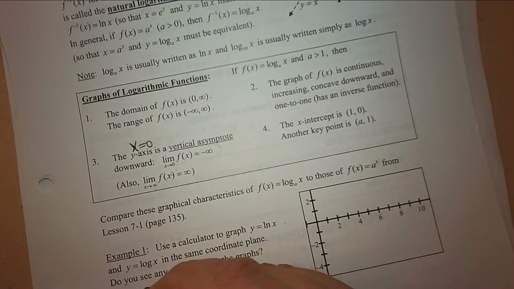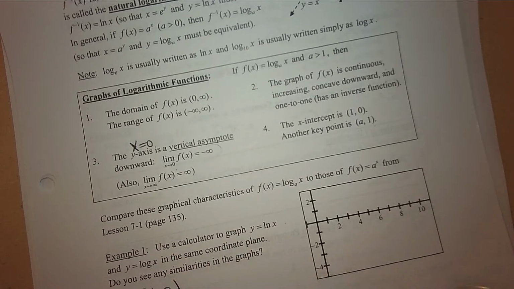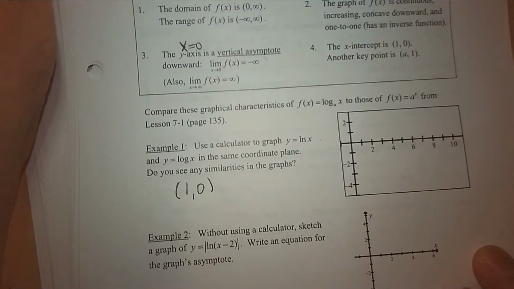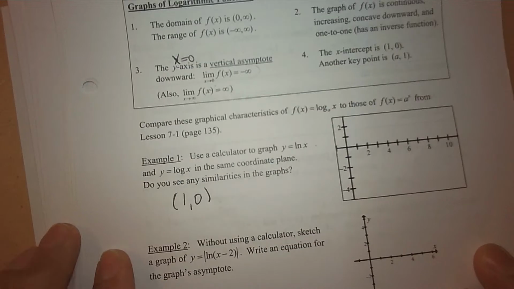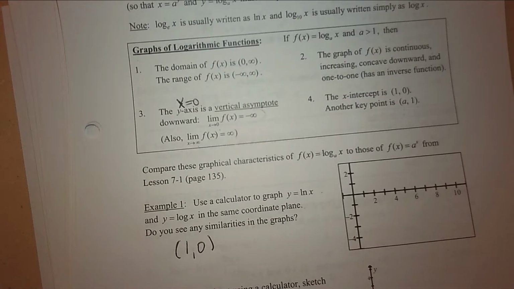So, the starting point for any logarithm is (1, 0). Do you know why that's the starting point for all logarithms?